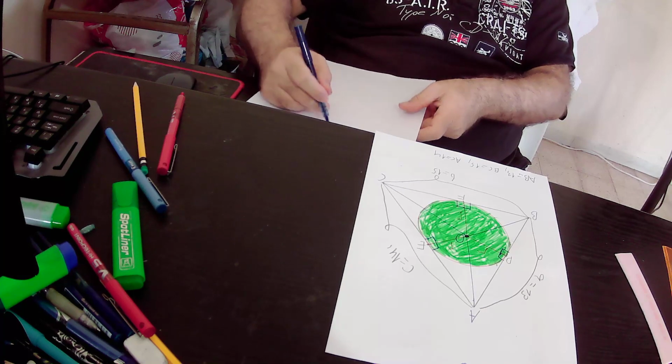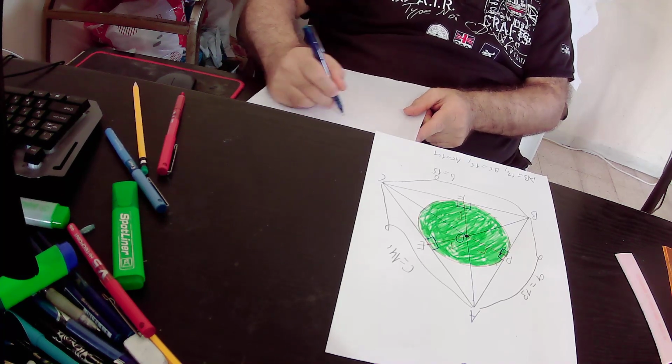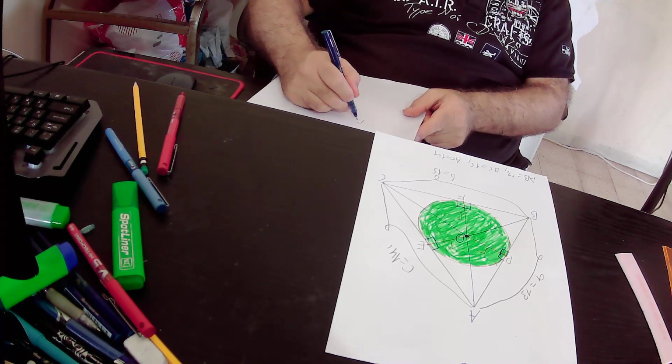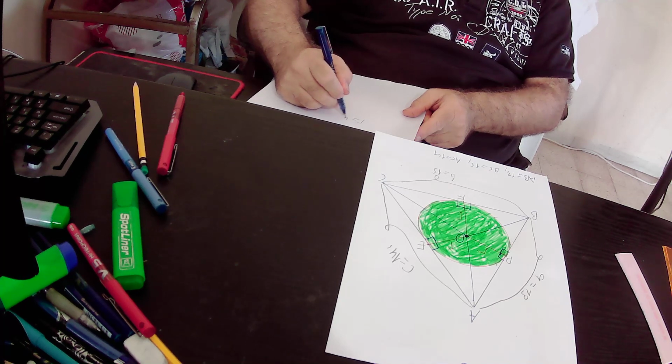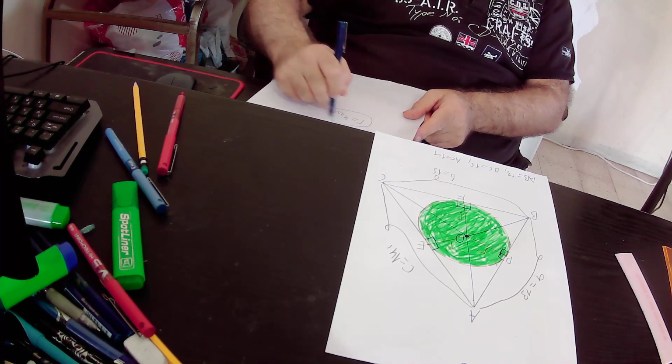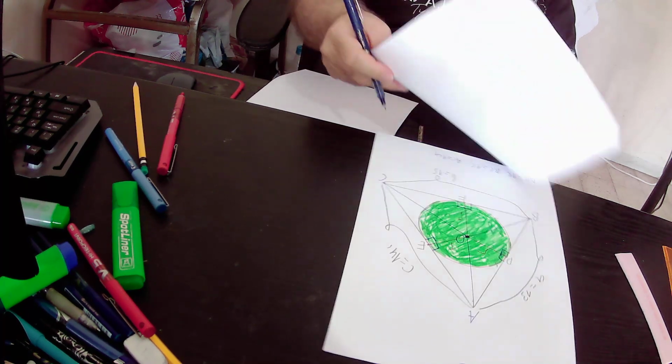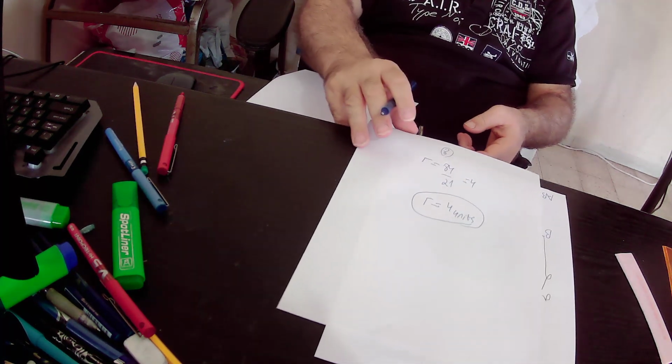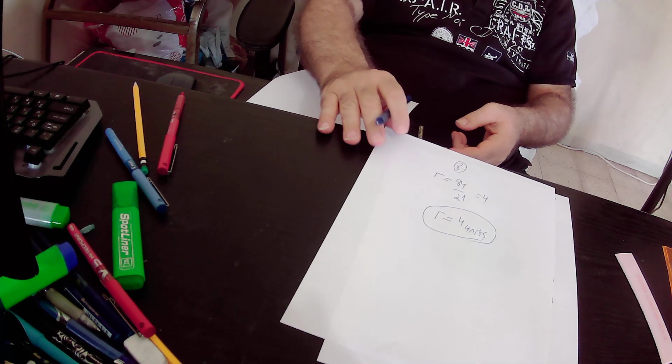So we got that the radius of the green circle equals 4 units.